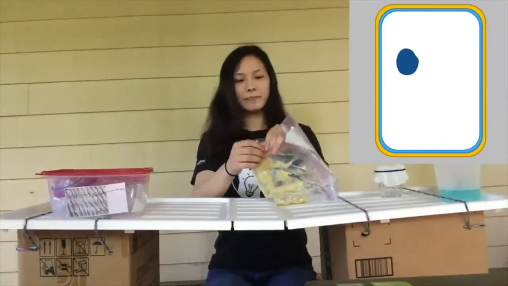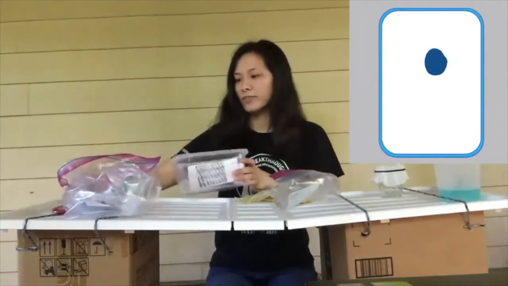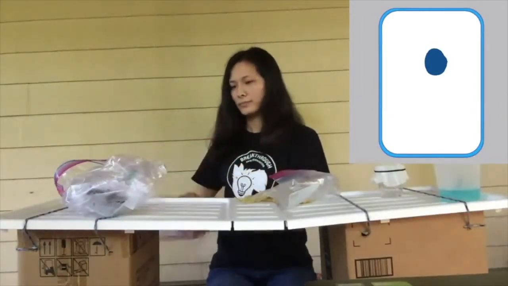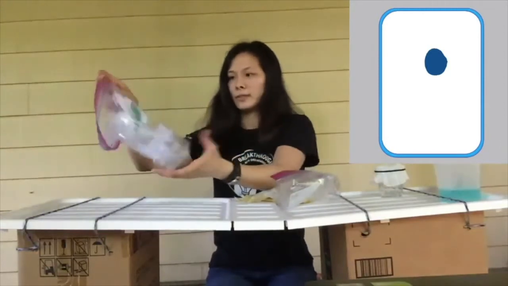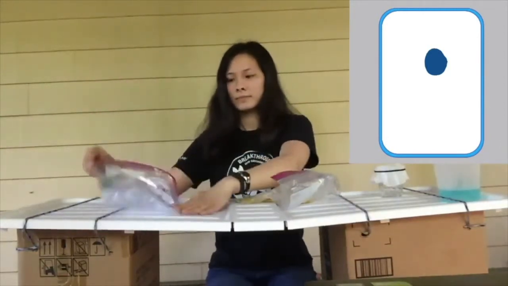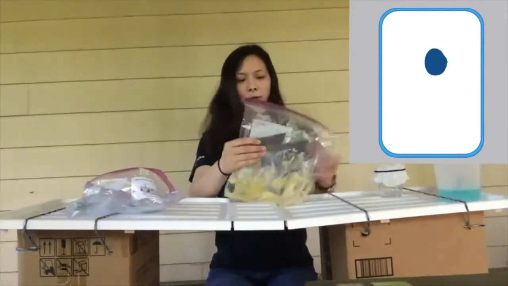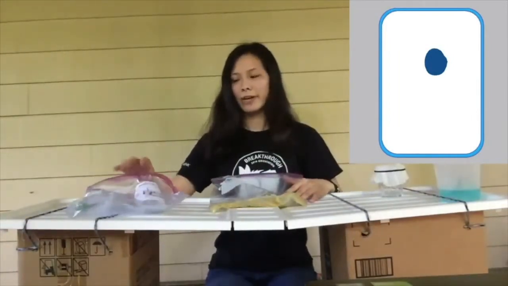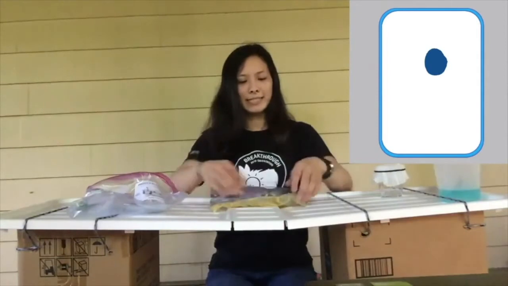Mashing up your fruit helps get rid of the cell wall. So I'm going to get our model and remove the cell wall. So right now, our model only has the cell membrane and the cell nucleus protecting the DNA.